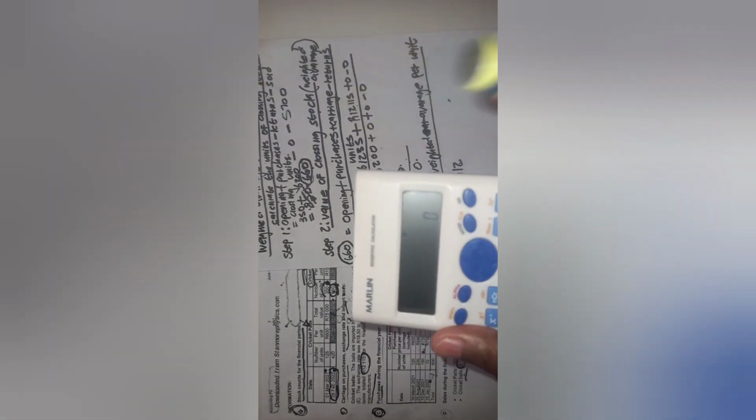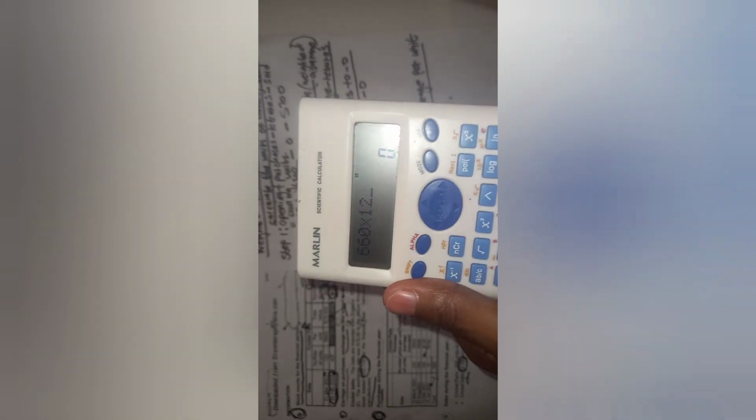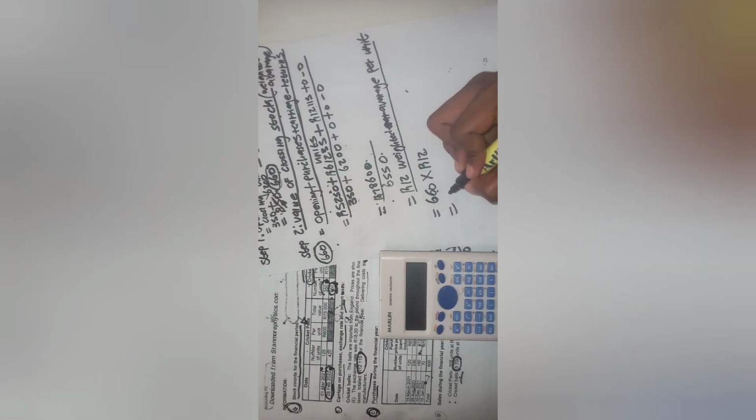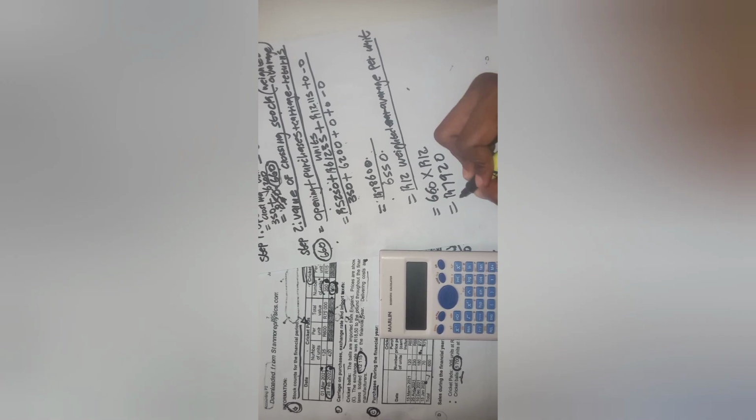Then that will be your answer for weighted average. So we are going to say 660 multiplied by 12. 660 balls times 12 rand each, which means all of them will cost you 7,920. That's it, guys. Now you have finally found the value of your closing stock.